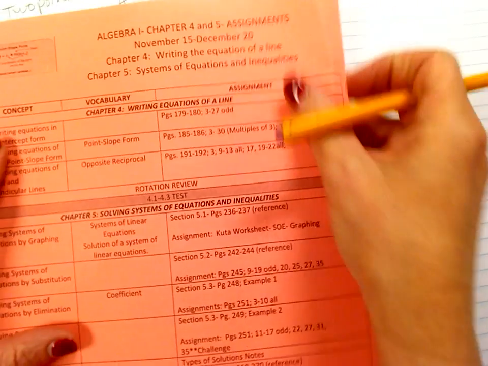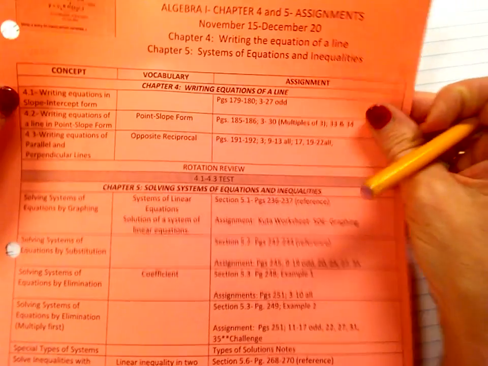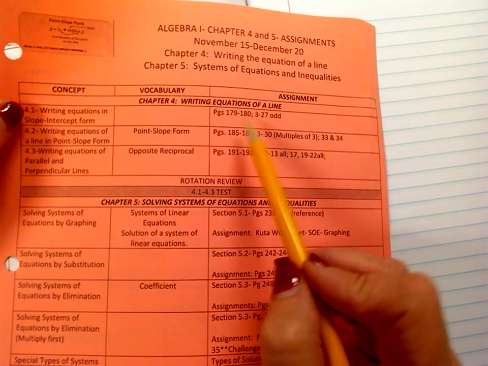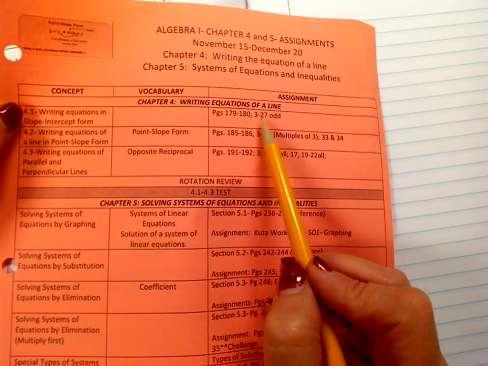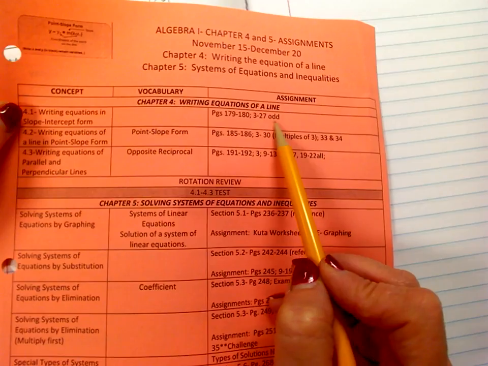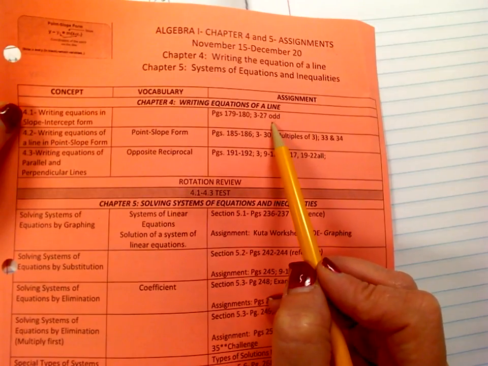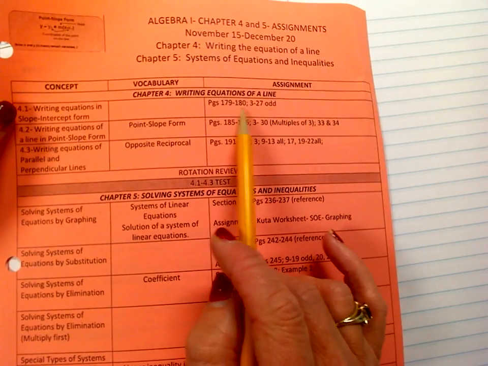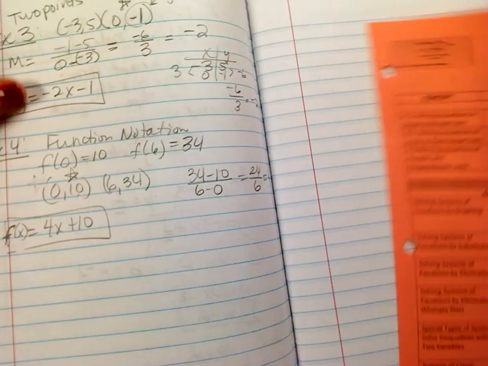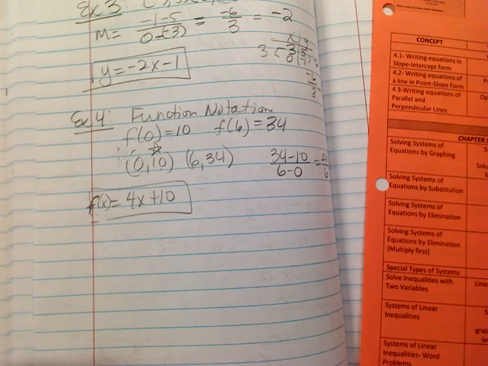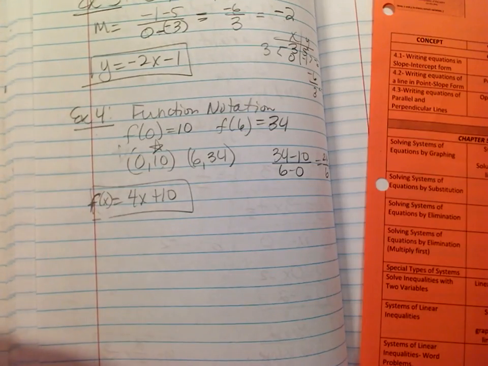All right, so your assignment, and you'll get one of these if you haven't been to class the day that you got these, is page 179, problems 3 to 27 odd. They're odd numbers, so you can check in the back. I do have an answer key uploaded to Google Classroom, too. So that is what you're doing. Look back at your notes. It's a very simple concept as long as you remember that you need two things, the slope and the y-intercept, to write your equation. Thank you.